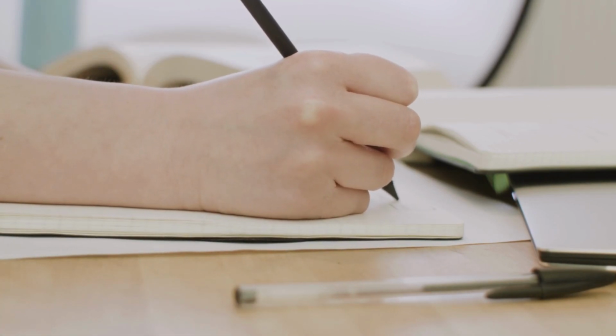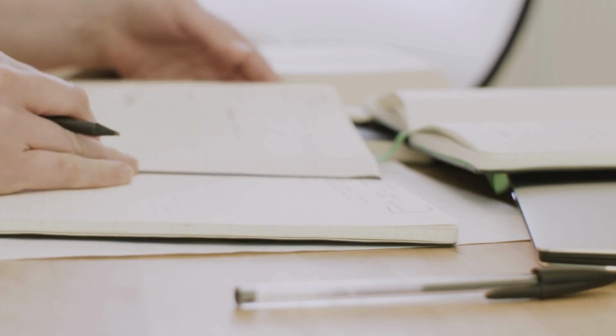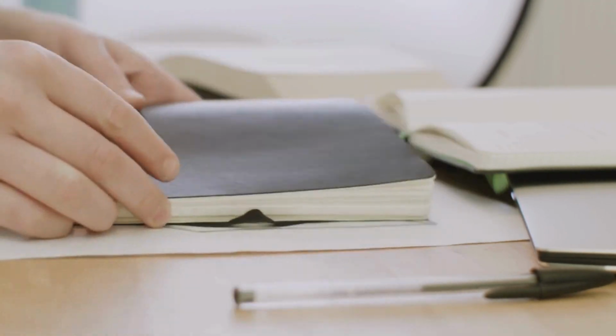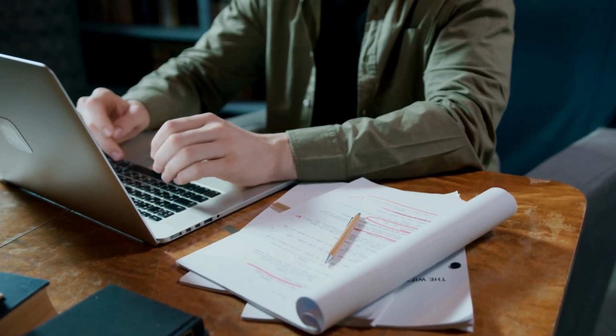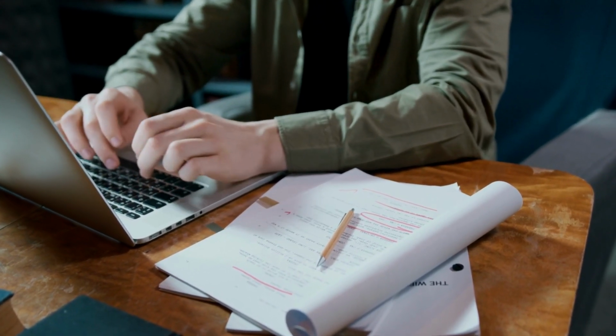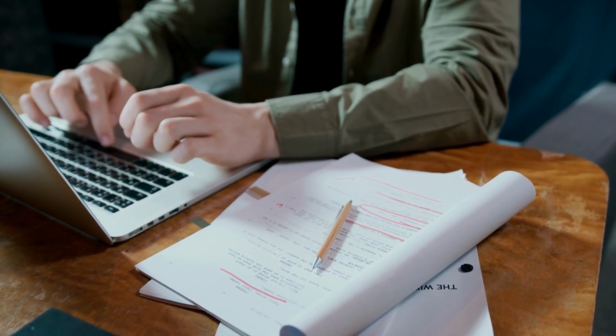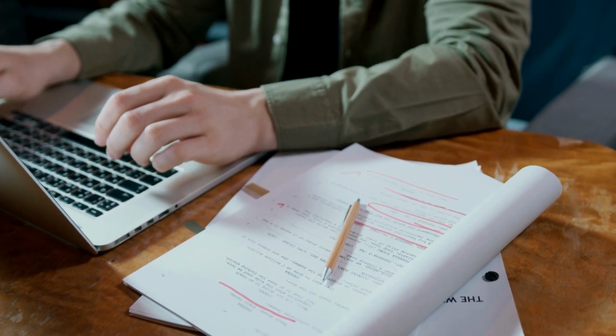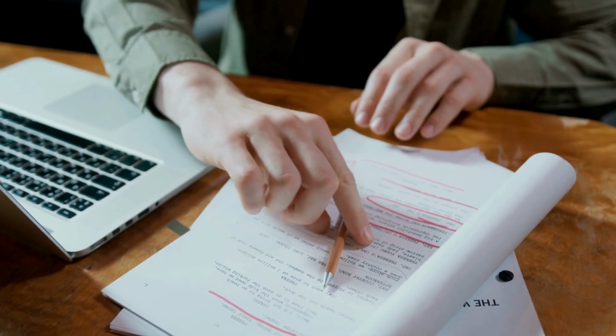Once you have your topic, the next step is to conduct thorough research. Dive into academic journals, books, and reputable online resources. Immerse yourself in the existing literature, taking careful notes along the way. This process is about gathering the building blocks for your paper, so be thorough and methodical.